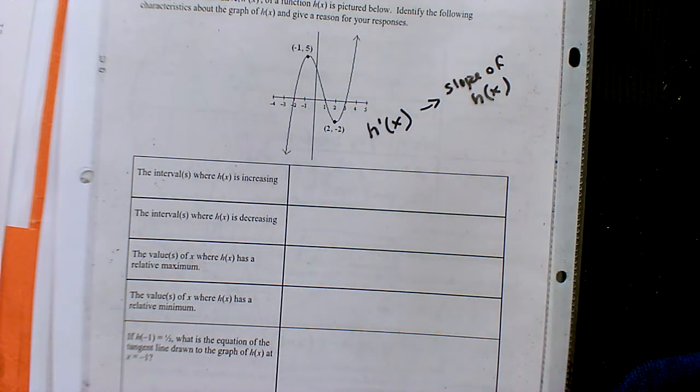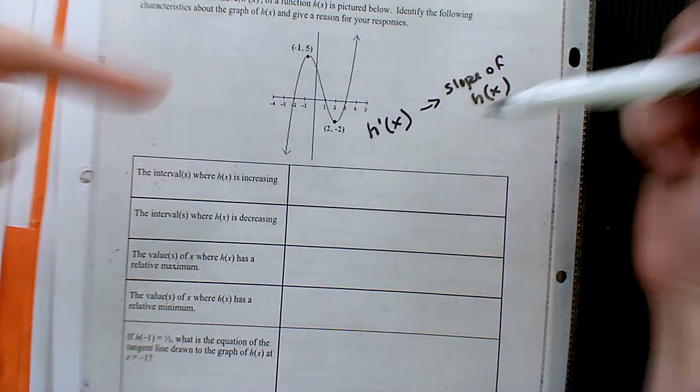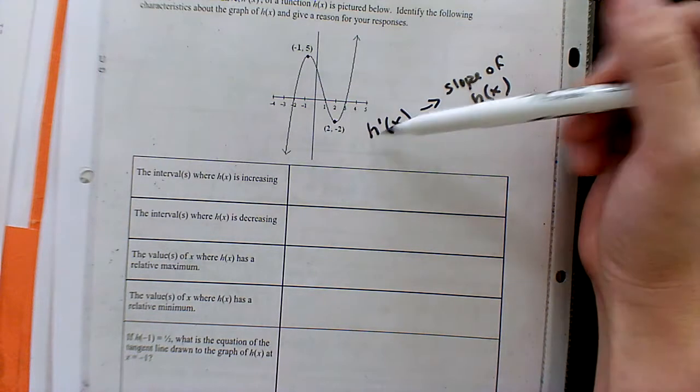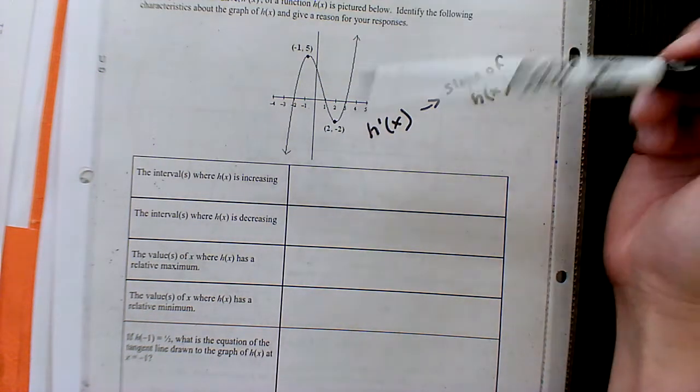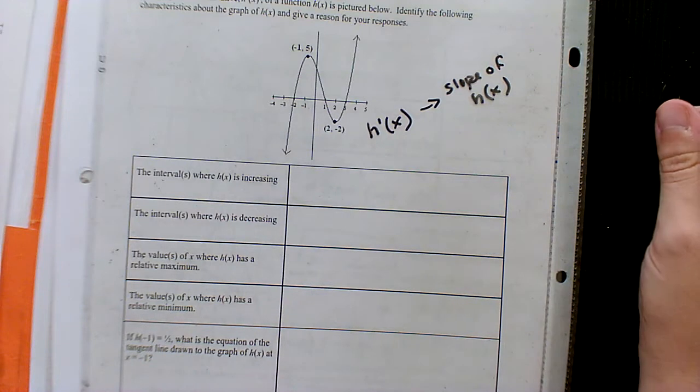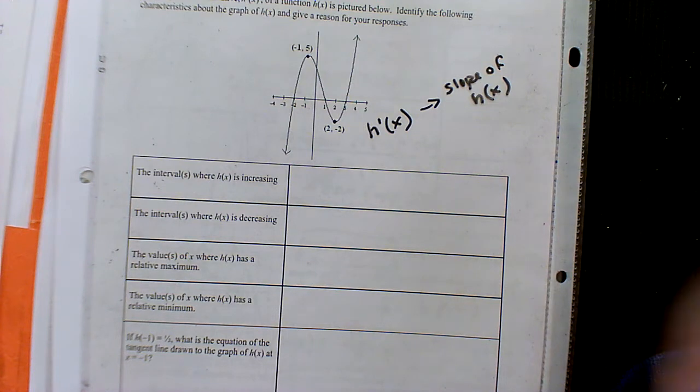What do you think, Griffin? Where the graph is greater than 0? When the graph is greater than 0, where this graph is positive. Because we said the slope has to be positive. So my $1 million question to you is, where is this graph positive? Yeah. Where it's above the x-axis.